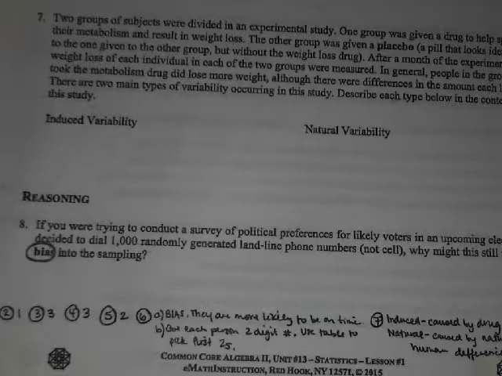So you've got to think about that stuff when you're picking a survey and picking who to question in a survey. Anything else?